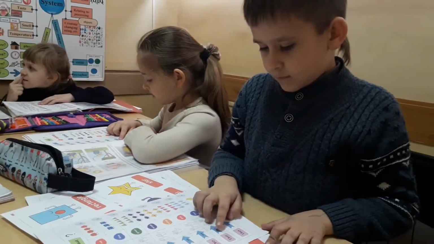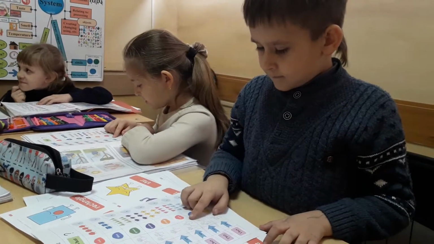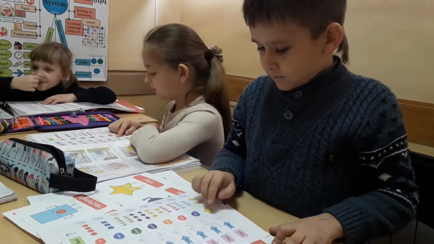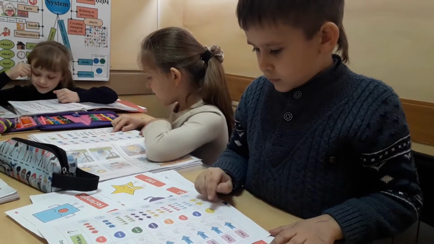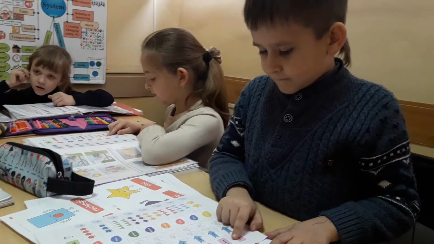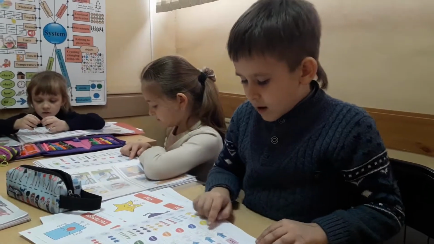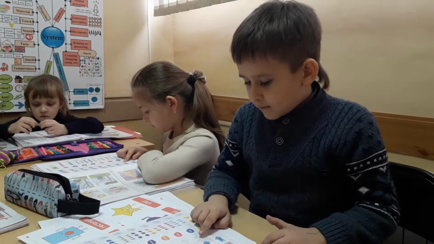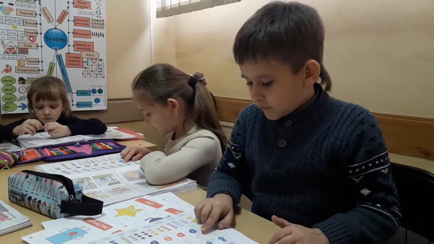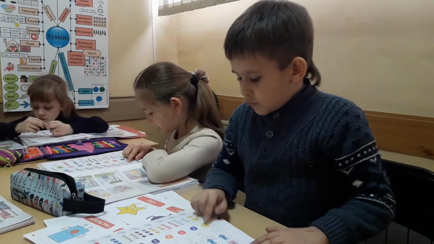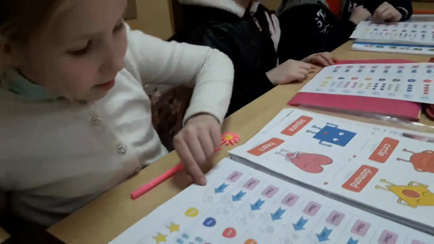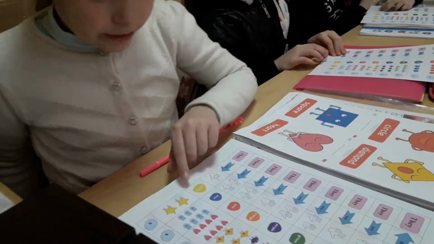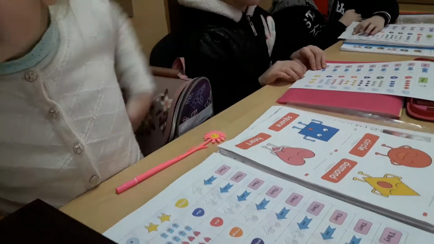They are nine pink hearts. They are six blue rectangles. They are two yellow stars.